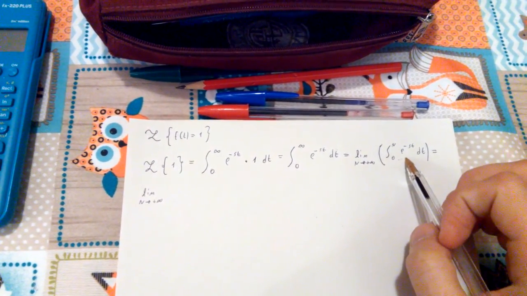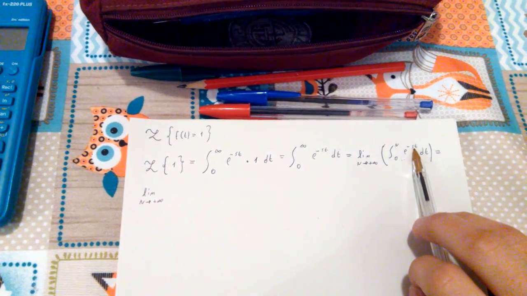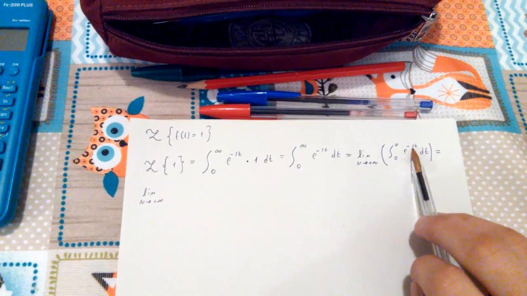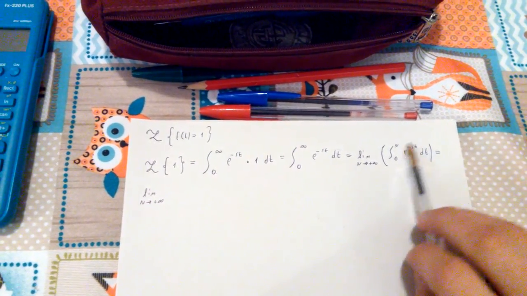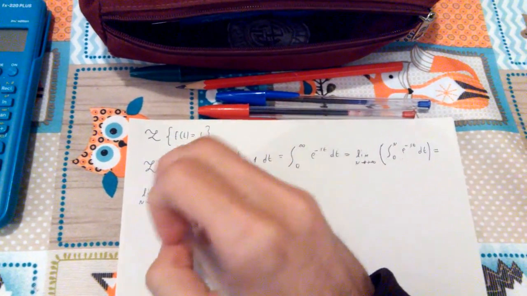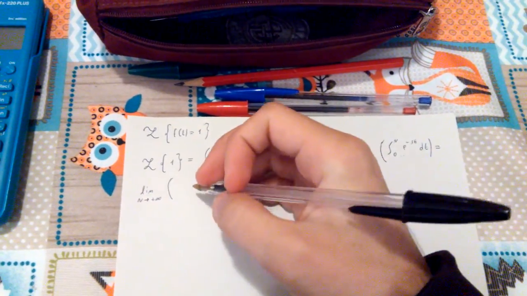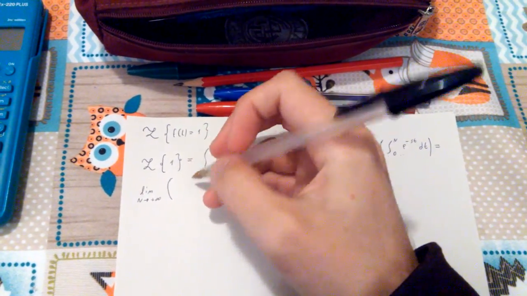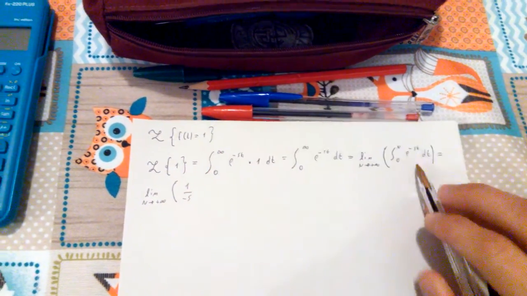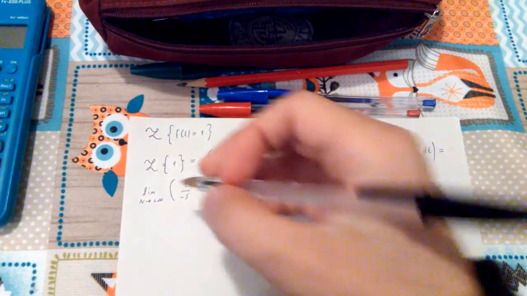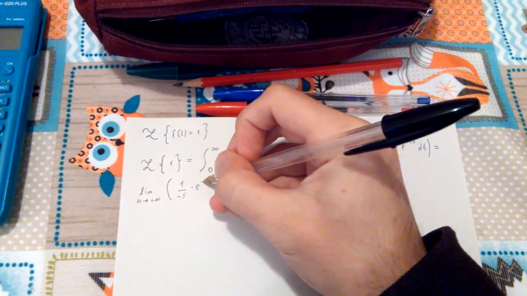Well, the integral of e to the negative st is 1 over negative s, because we have a negative here, times e to the negative st. If you remember how to solve the integral of e to the something, just like this.